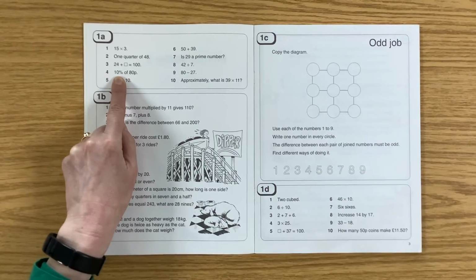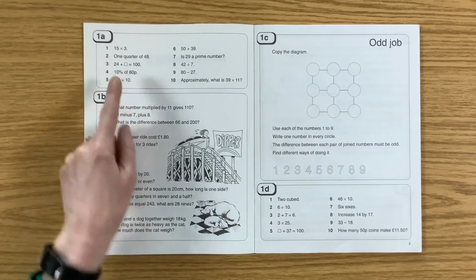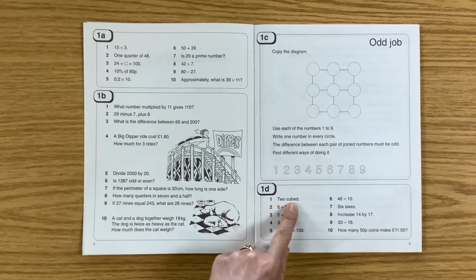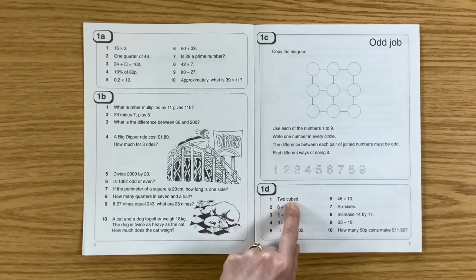Why don't you do a little bit of searching around, perhaps on Google or BBC Bitesize? Can you find out what 10% means? And then go and have a go at that question. If you don't know what 2 cubed means, well, go and do a bit of research. Find out what it means to cube a number, and then go and work it out. That's what a good mathematician does. If you're not sure about something, go and find it out, okay?